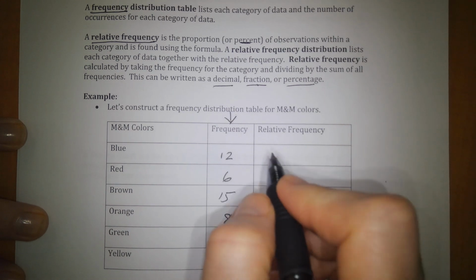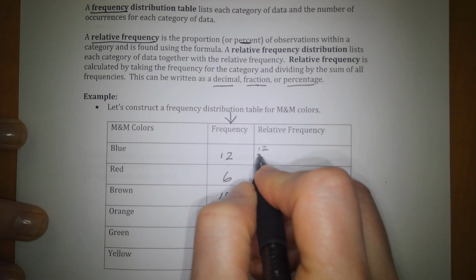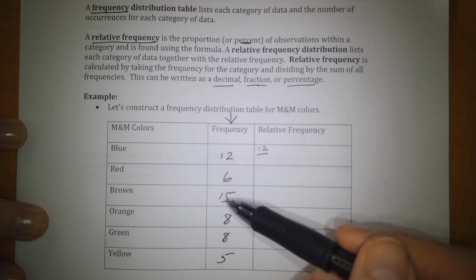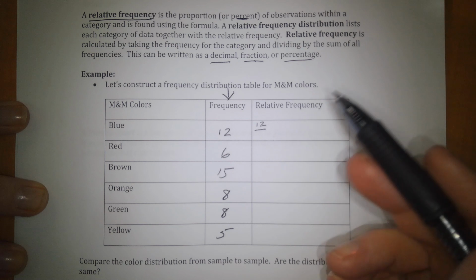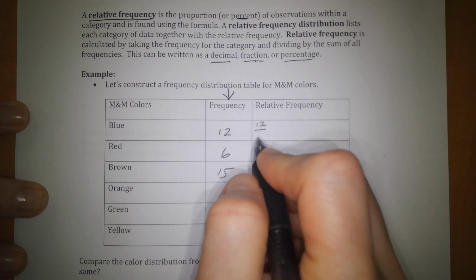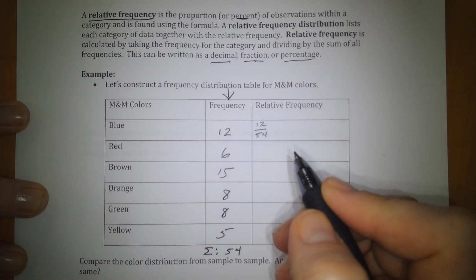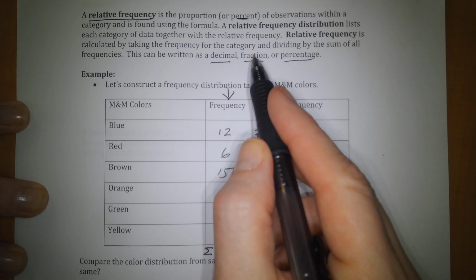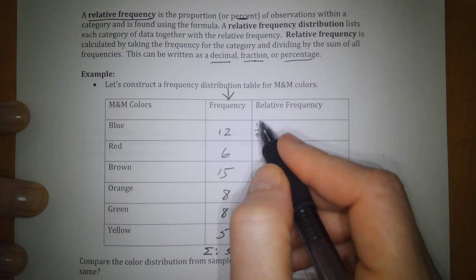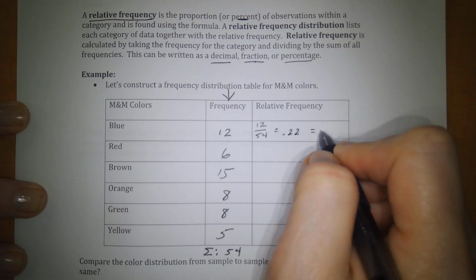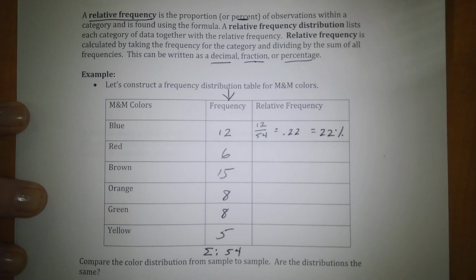For example, blue has 12 of the M&Ms out of the total. Well, how many total M&Ms were there in the bag? I would have to add up this whole column. When I add up this whole column, I have a total sum of 54 M&Ms total in the bag. So there are 12 out of 54 M&Ms in the bag. That's how I would write relative frequency as a fraction. If I were to write this as a decimal, I would simply divide those two numbers, which is going to give me 0.22, which equates to 22% of the bag is blue.